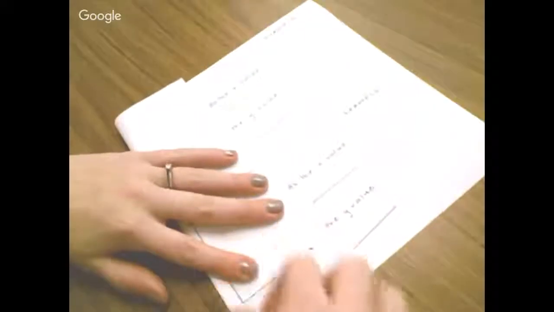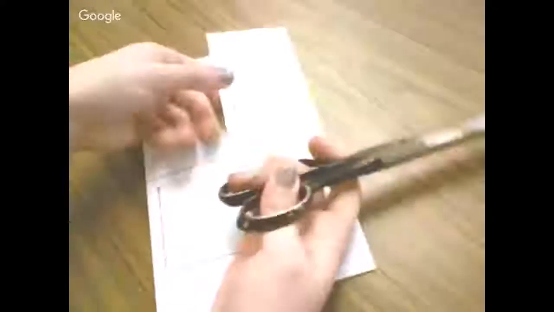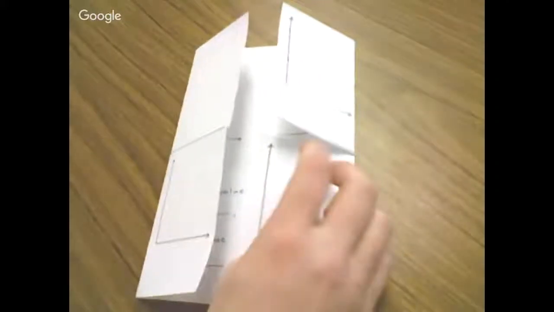So with the paper, what you're going to do, we have our dotted lines. You're going to fold along those dotted lines so you can see the graph. They come up and fold together. And then along those two solid lines, you're going to take your scissors and cut. Now you've got your flaps, and we're going to go from there.